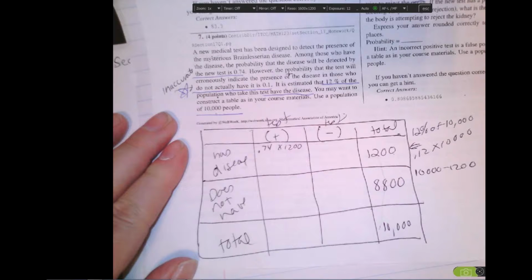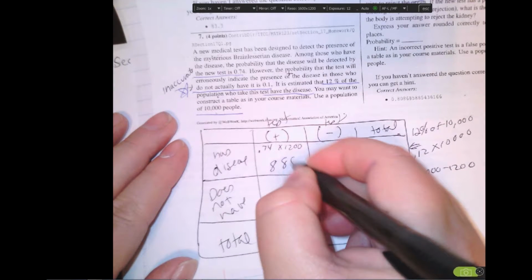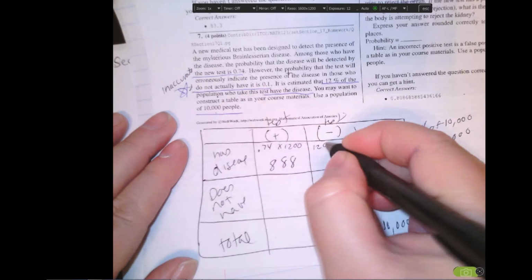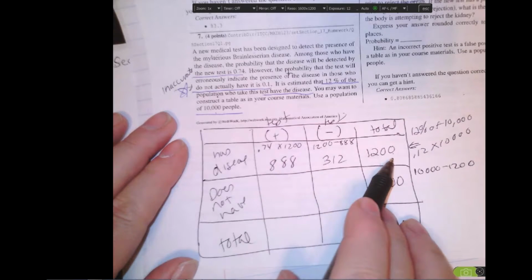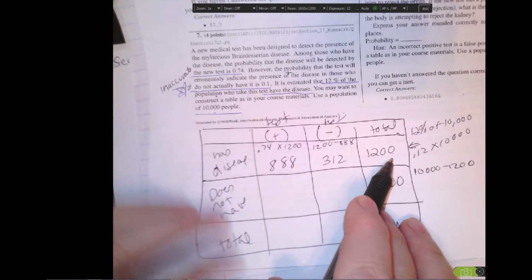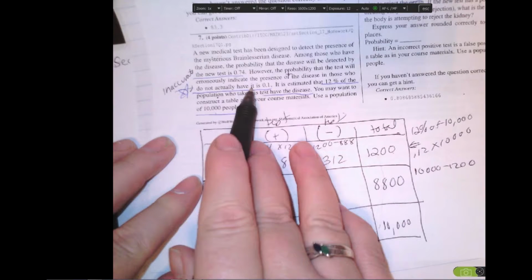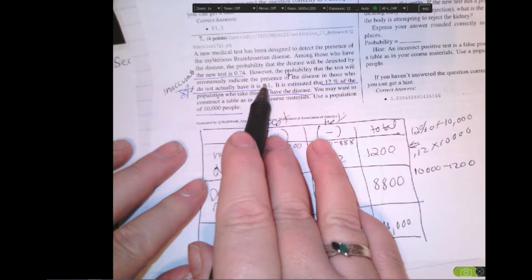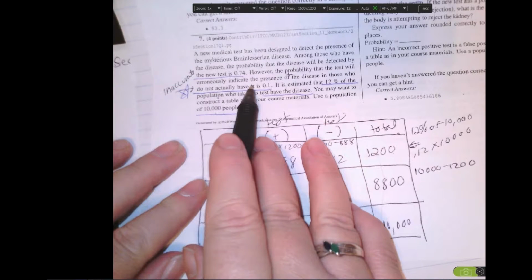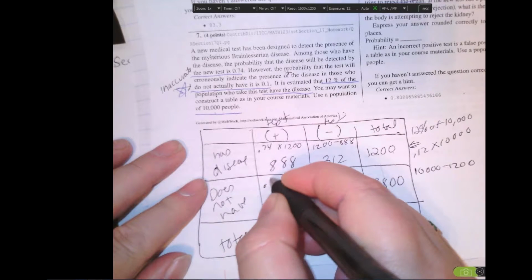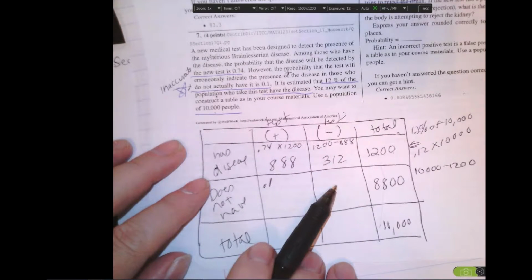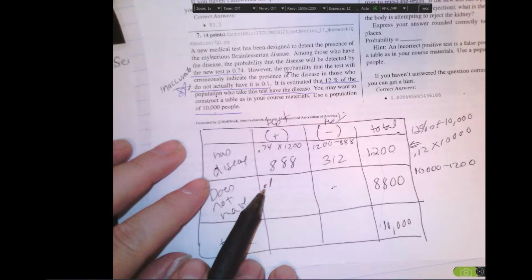So far, you're normal with what we've been doing. And we get 888. I just like to subtract. And I'd get 312 because that adds up to the 1,200. Okay. This is what throws you off. It says the probability the test will erroneously indicate the presence of the disease, which means a false positive, is 0.1. So instead of doing this one, they gave you the information for this one.